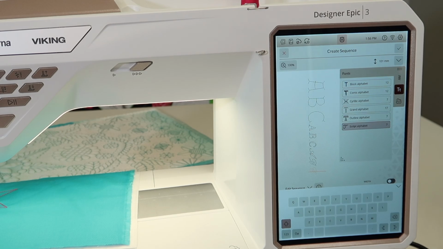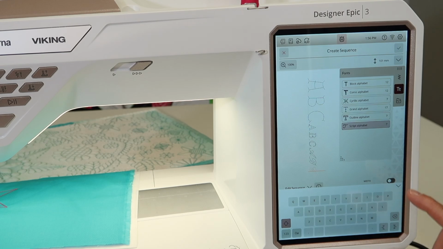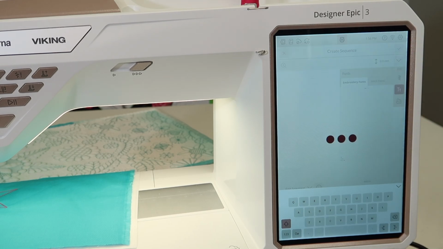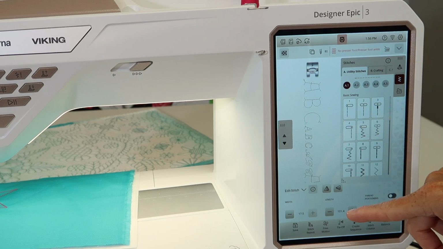Next time you need to monogram something, don't feel like you need to pull out your embroidery unit. If you just need something quick for a name, a date, or something on it, don't forget, you have built-in letters, but you do need to go to the Create Sequence area to find the fonts. Now, when you're done, go ahead and do the check mark. That will bring you all the way back out, and then you can start to stitch.